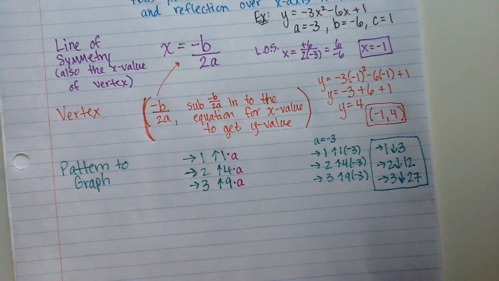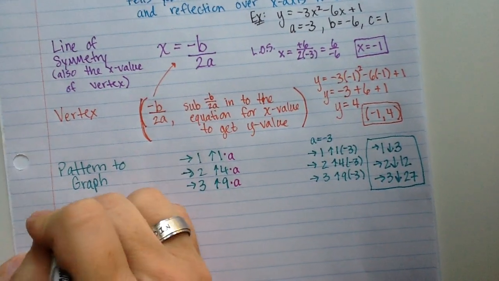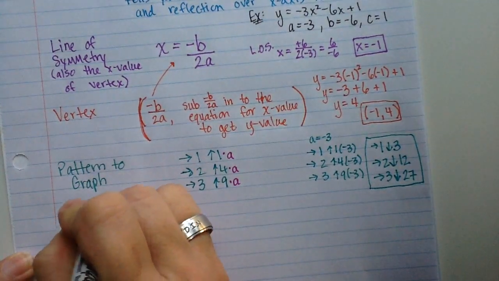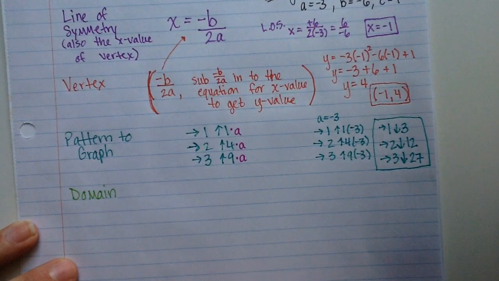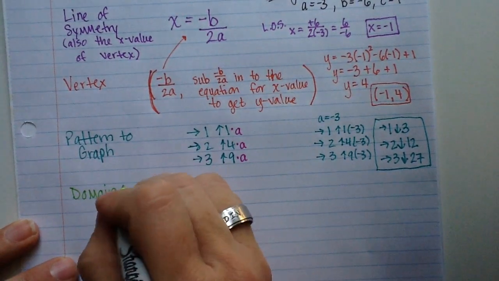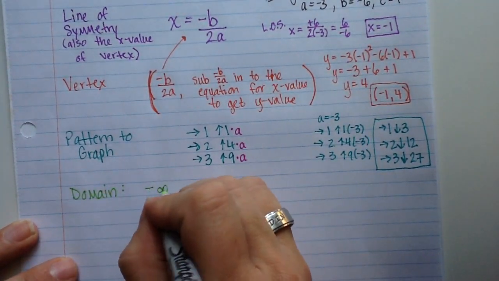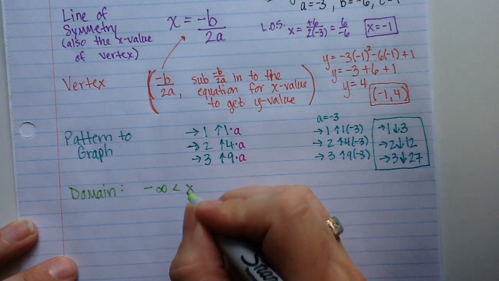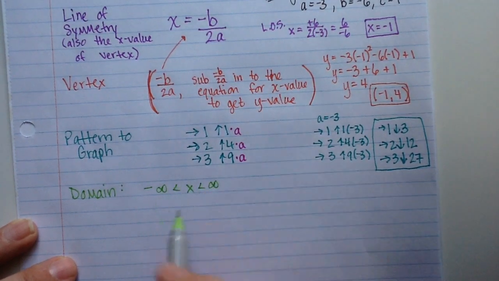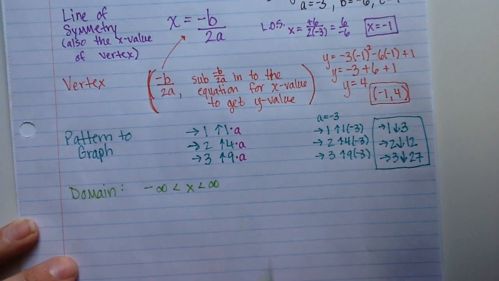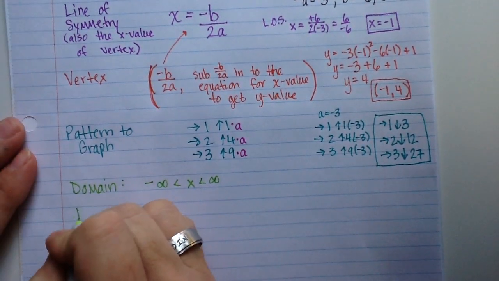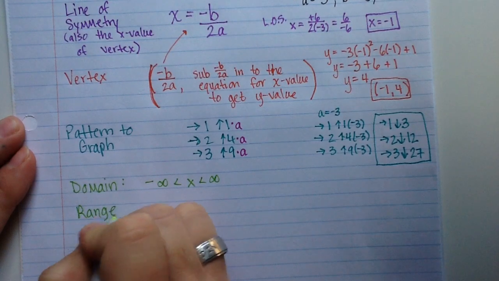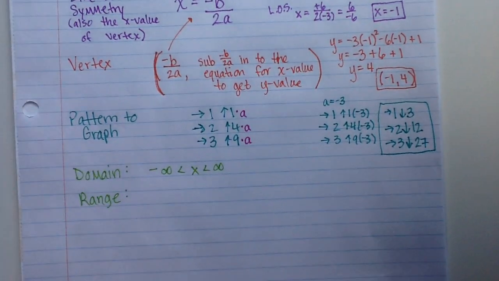Domain and range. Remember, domain is all the x values that our function is defined for, and for every single parabola, the domain is that x is greater than -infinity and less than +infinity. So that's all real numbers. And the range is going to depend on what our parabola looks like.